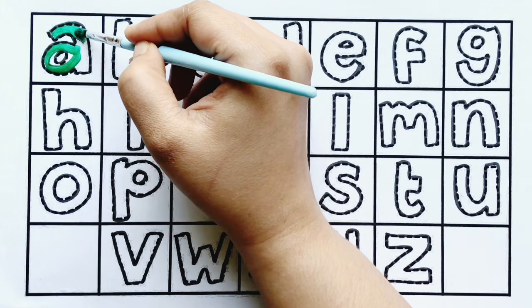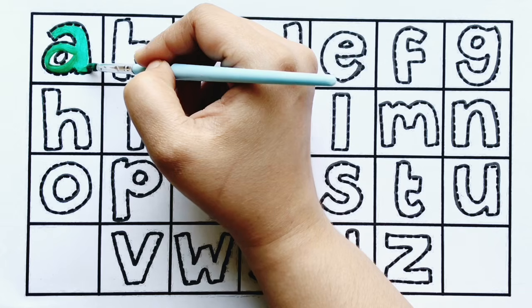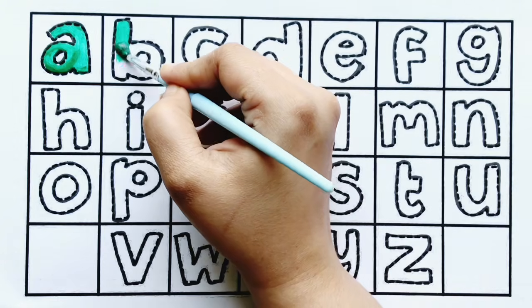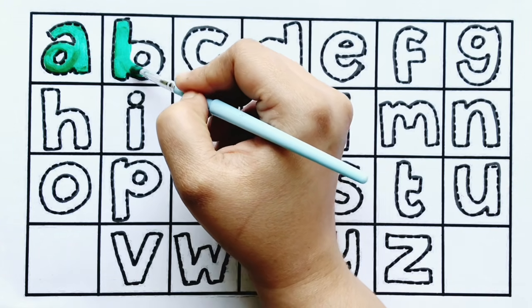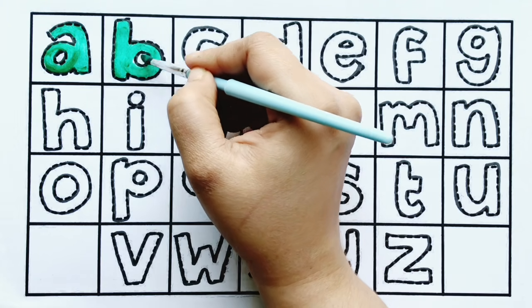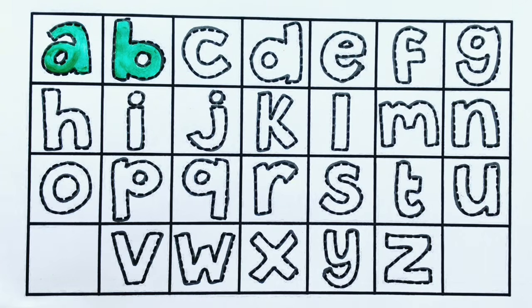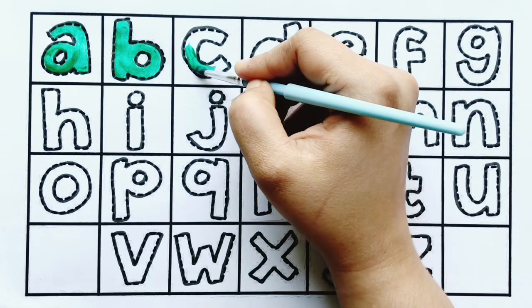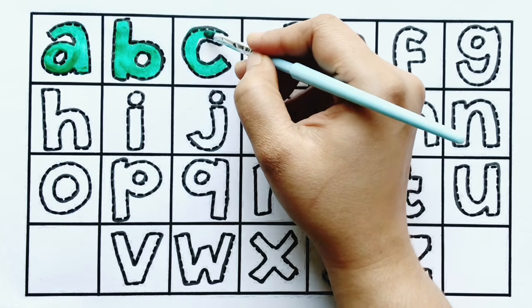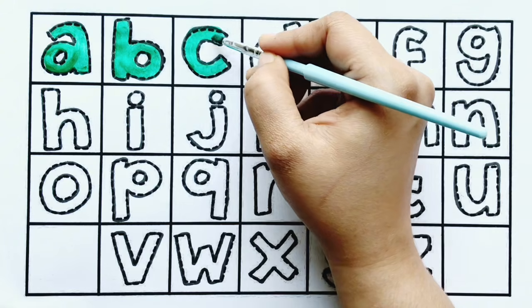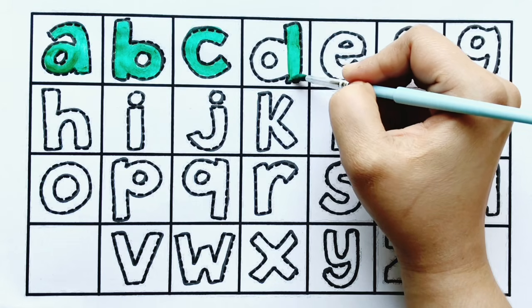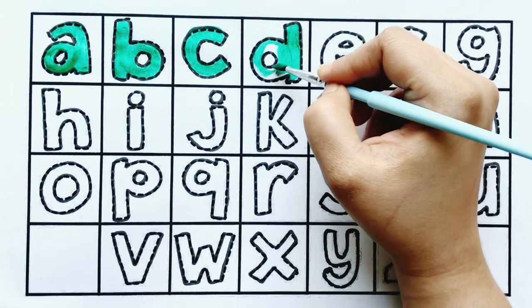A for apple. B for banana. C for cow. D for dolphin.